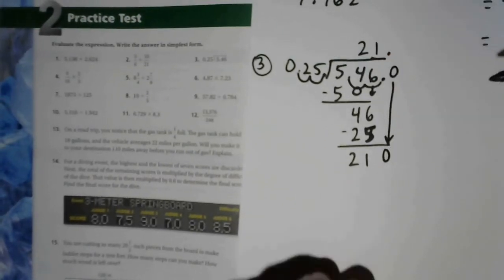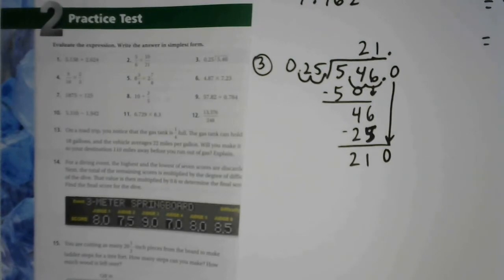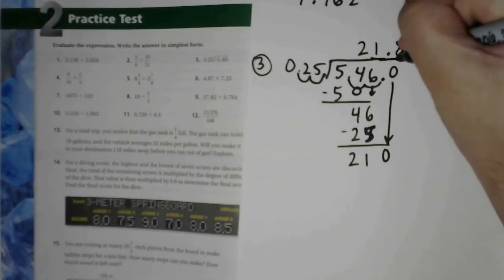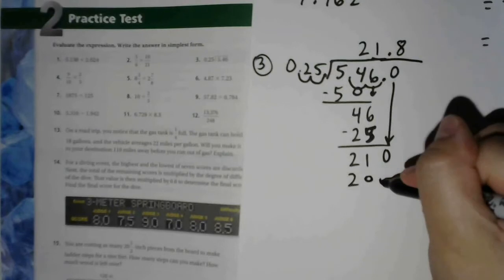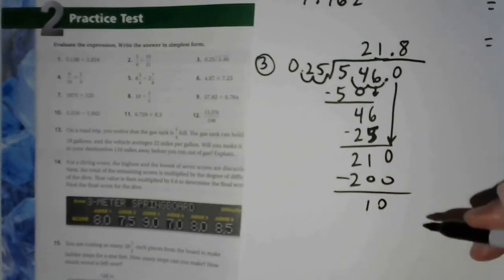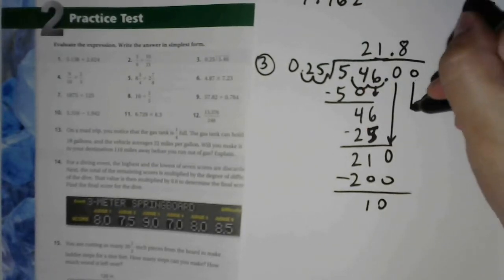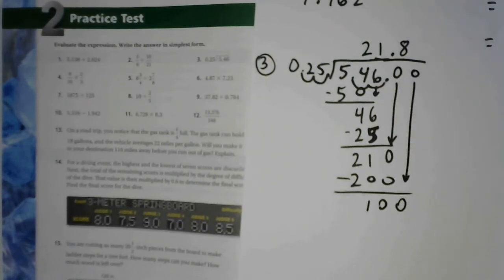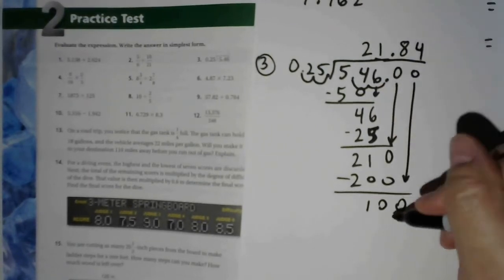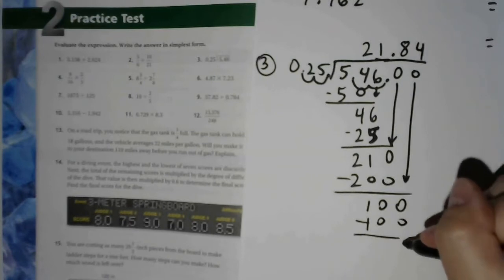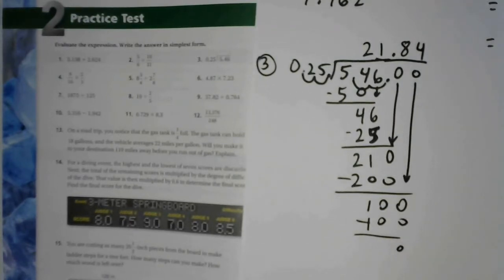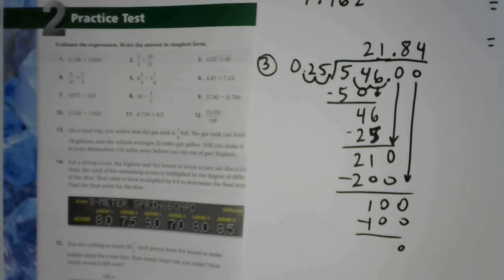So does 25 go into 210? Well, yes, it does. It goes in 8 times. So I put 8 up top. That would be 200. I'll subtract. I get 10. Still have that remainder, so I still add a 0 on. Does 25 go into 100? Yes, it does. 4 times. That would be 100. And I'm left with that remainder of 0. So my answer here is 21 and 84/100. That was number 3. Let's move on to number 4.